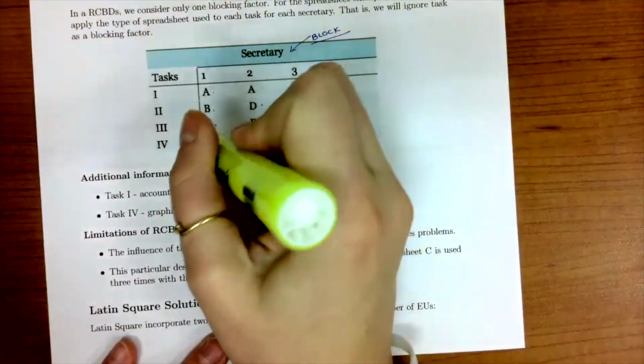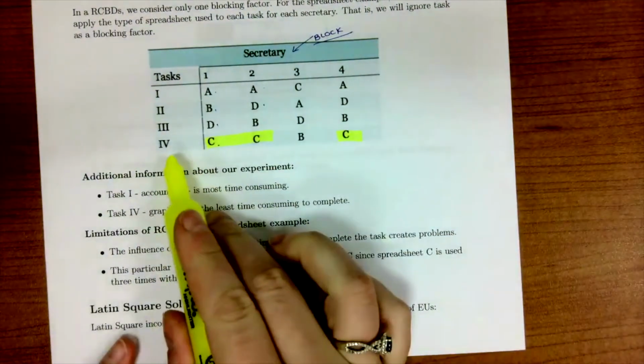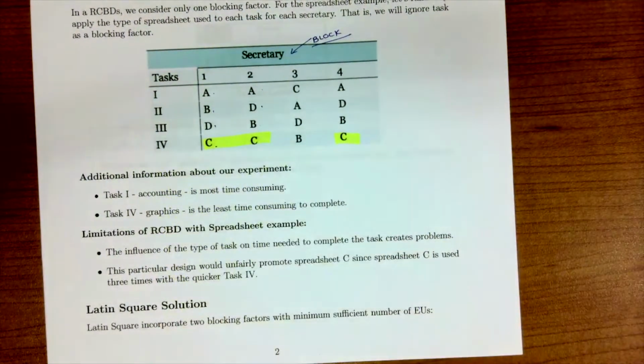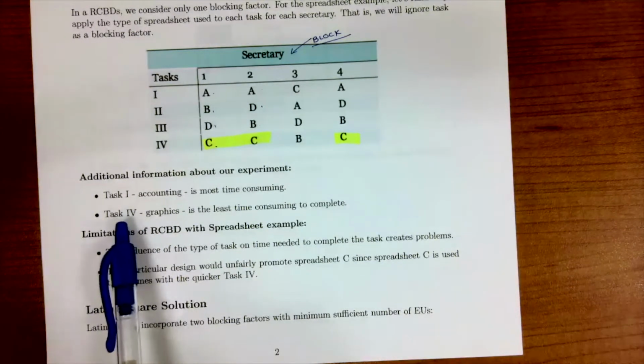So right here, we have 3 secretaries using task 4 with spreadsheet C. So the influence of the type of task on time needed to complete the task is going to create a problem. Also, this design will probably unfairly promote spreadsheet C, since spreadsheet C is used 3 times with the quicker or faster task of graphing, or task 4.